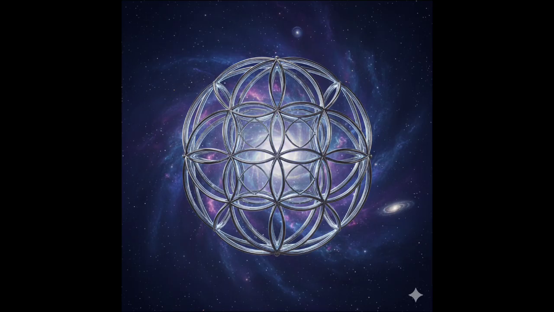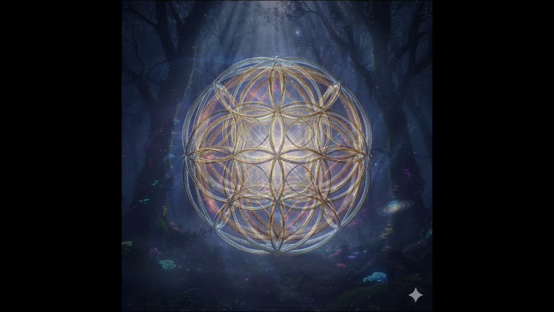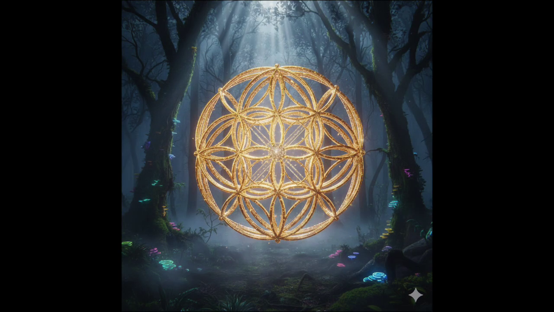All circles share the same radius. The pattern expands outward in a perfect hexagonal symmetry. Every circle's center touches the circumference of 6 others. This geometric perfection forms a flower-like structure, hence the name.